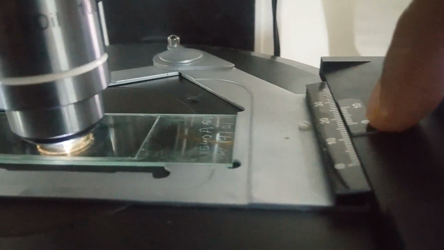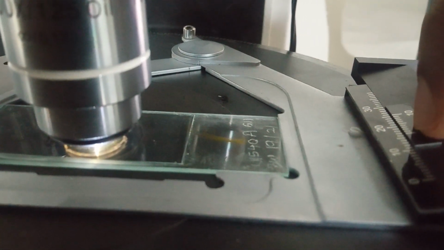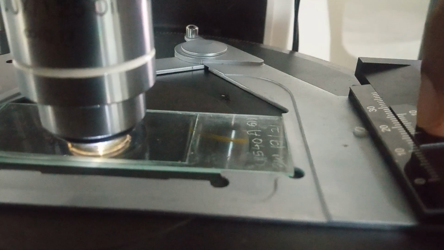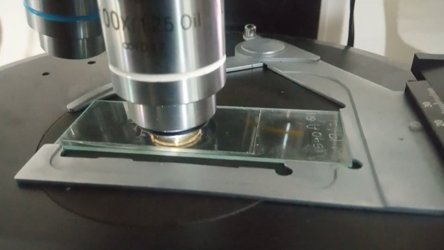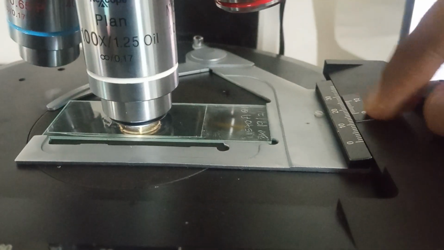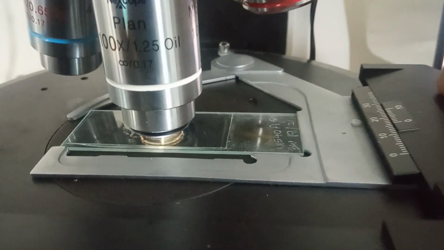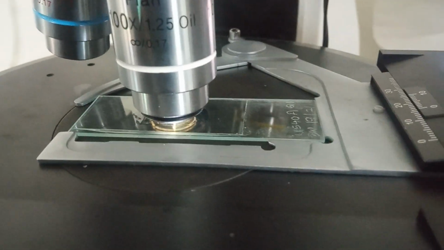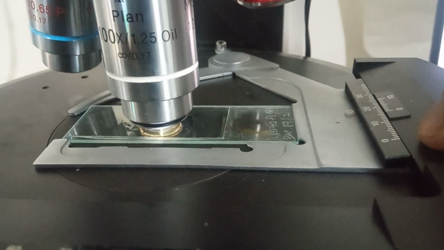How much is it deviated? 0, 1, 2, 3. Okay, we are 3 units deviated from the original position where the 20 and 0 would be. So we have to add up this 20 when we are watching it from the down vertex to the up vertex.